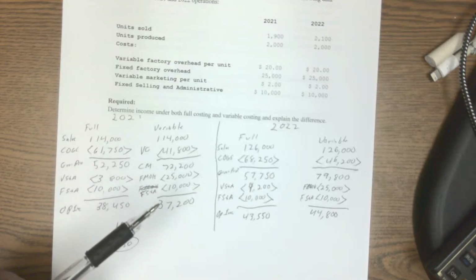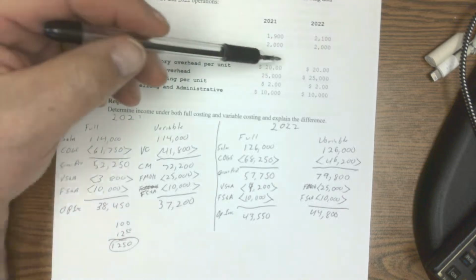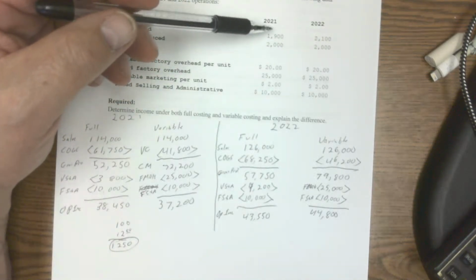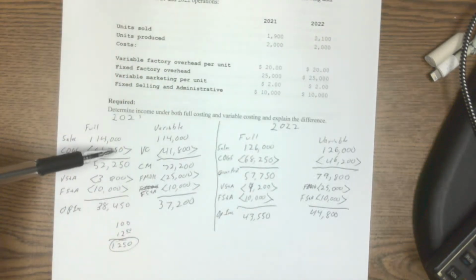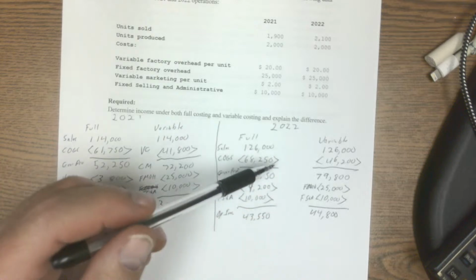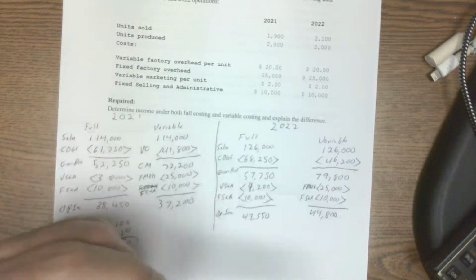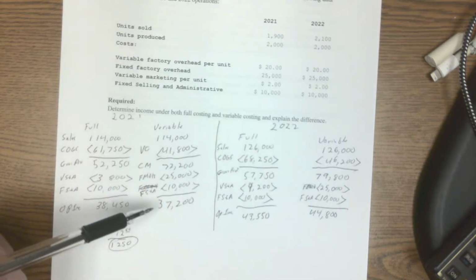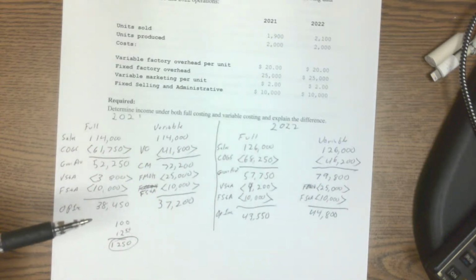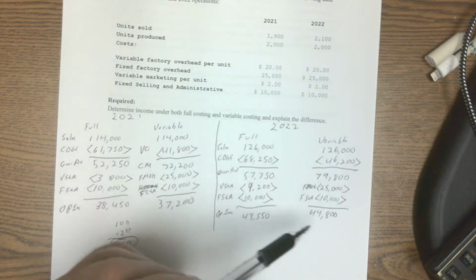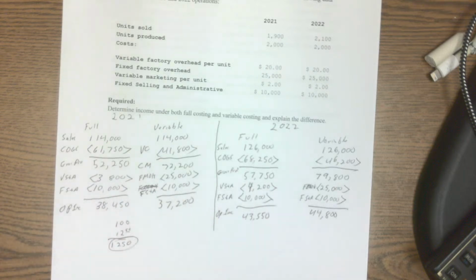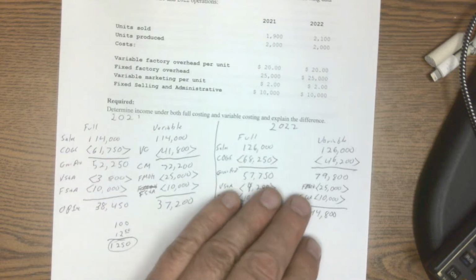that whenever you have inventory going up, and since we made 2,000 and sold 1,900, inventory went up here in 21. We made 2,000 and sold 2,100, so inventory went down. So when inventory goes up, full costing will have higher income, and when inventory goes down, the variable costing will have higher income. All right, so that's problem number one.